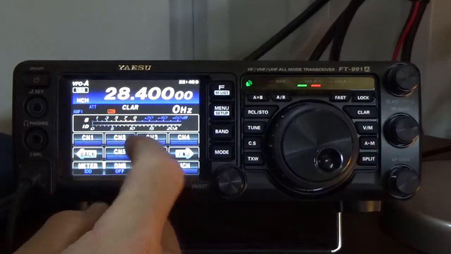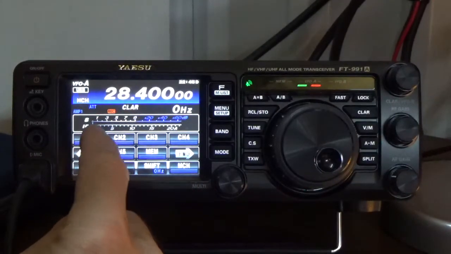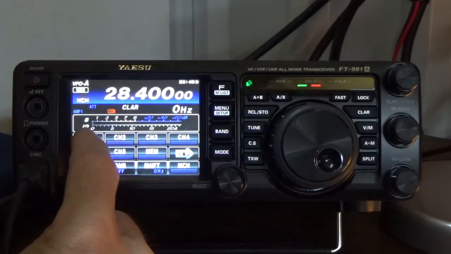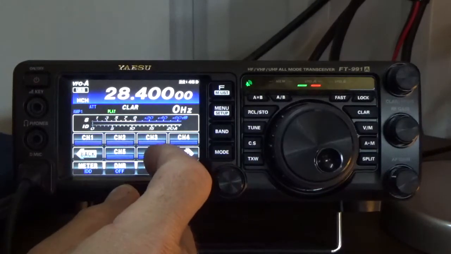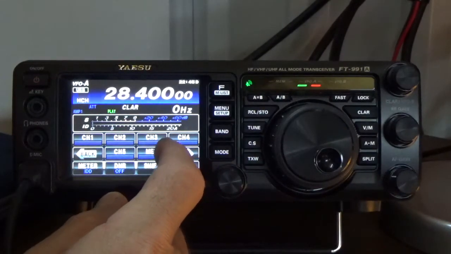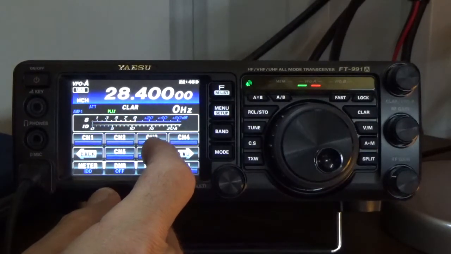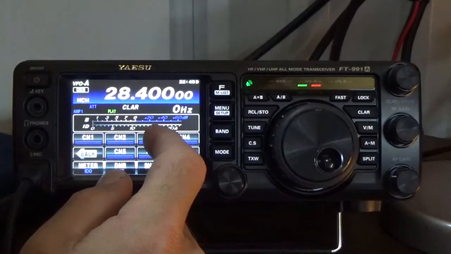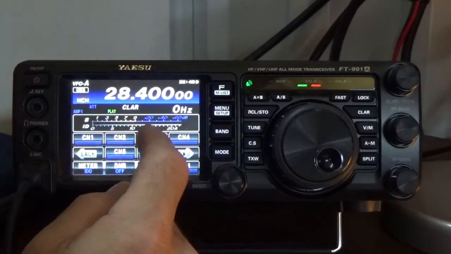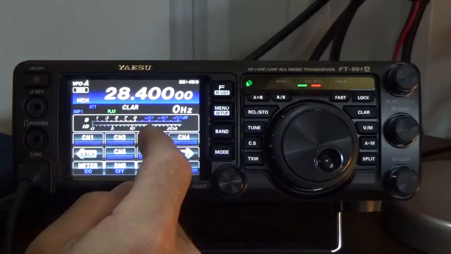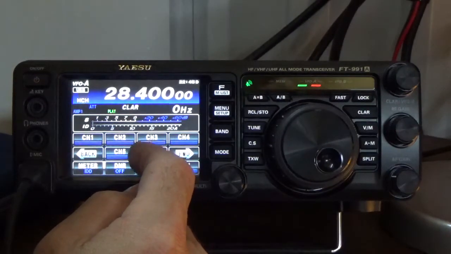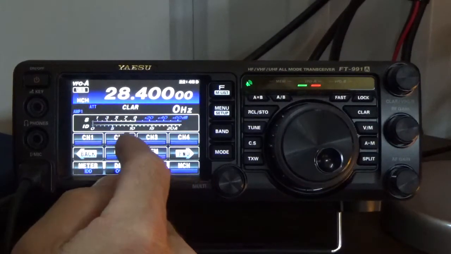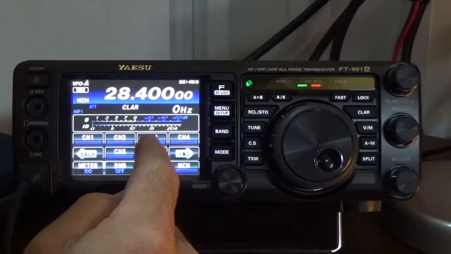Alright, now, that should be good to go. You know what I did? I didn't press the memory button fast enough. So we'll get a do-over.